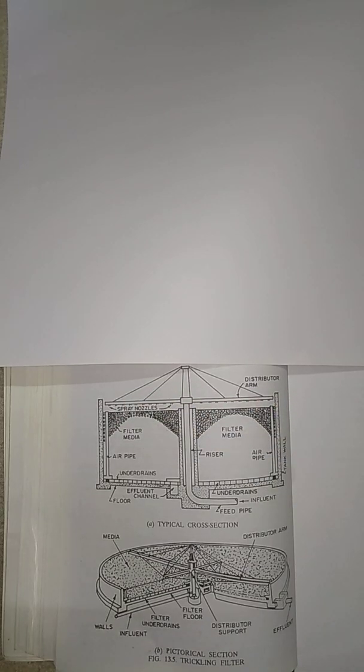Now there is an important difference between the action of the rotary distributor and the spray nozzle. With the rotary distributor, the application of sewage will be continuous, whereas with the spray nozzles, the spray has to be dosed for around 3 to 5 minutes, and it has to be rested for 5 to 10 minutes before the next operation.